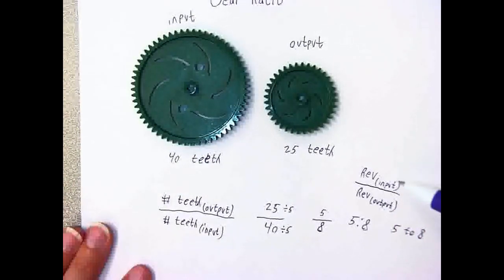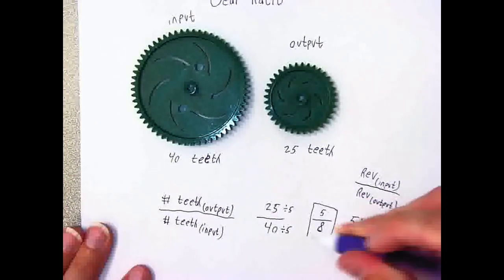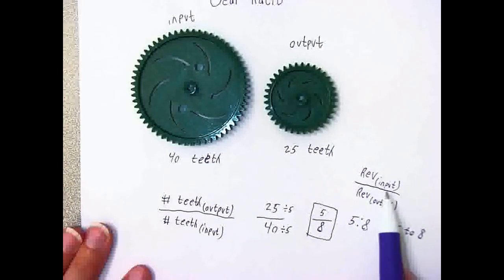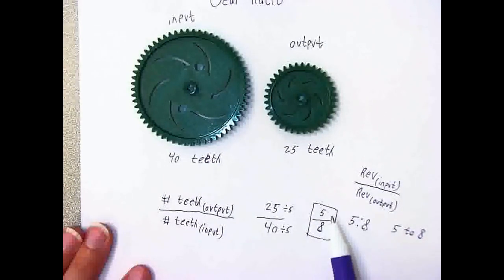One thing you want to note is when we're talking about the number of revolutions, the input gear is the one that goes in the numerator up top, and the output goes in the denominator, which is different than when using the number of teeth. So since I've already calculated the gear ratio using the number of teeth, which was 5 to 8, I'm now going to go ahead and look at the number of revolutions with my gear ratio.